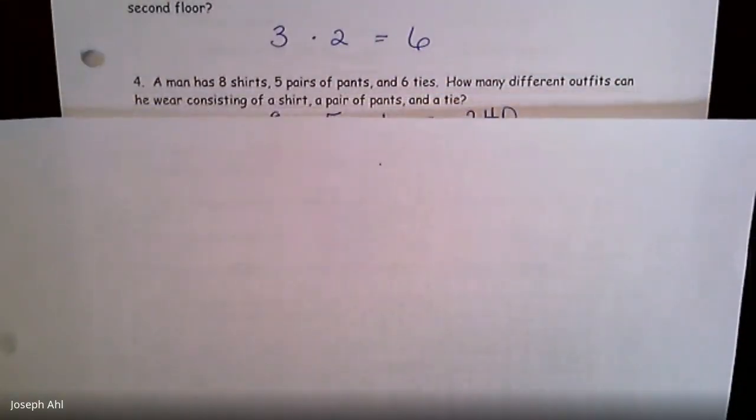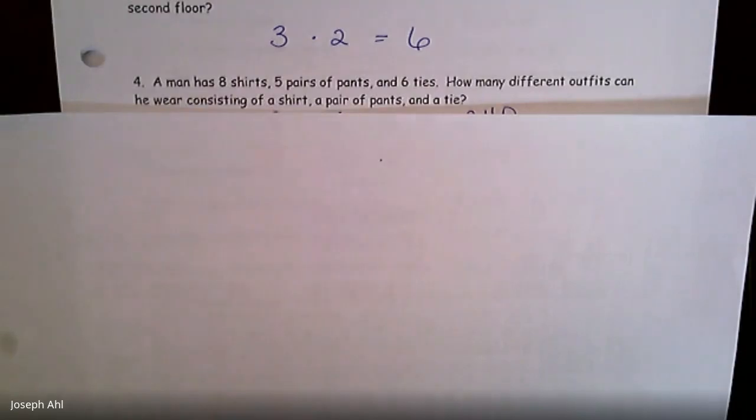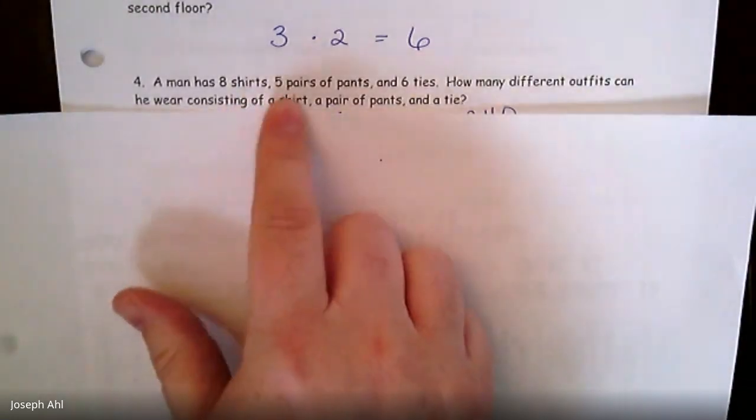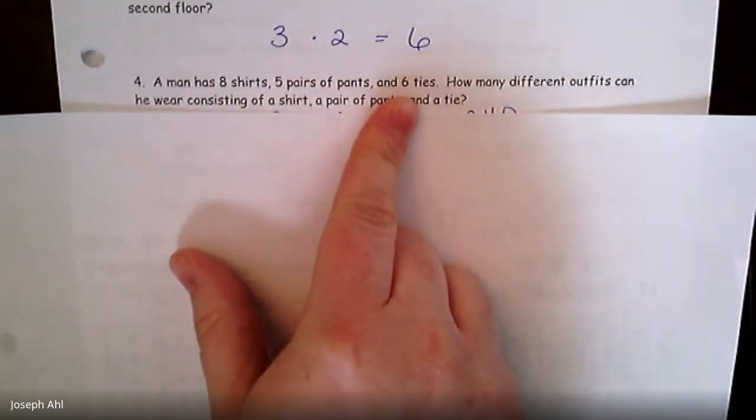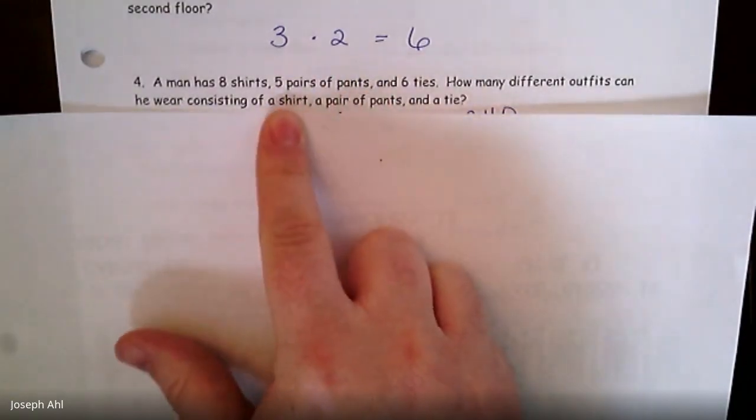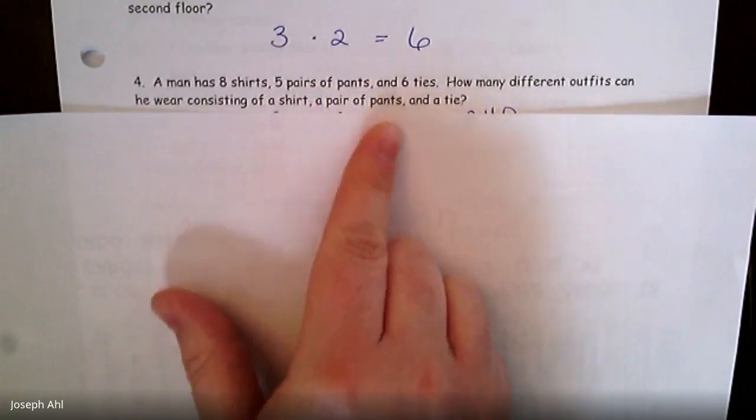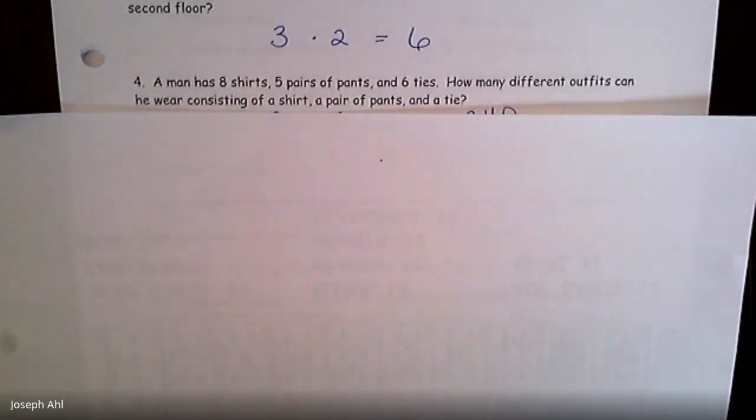And finally, this last one is the number of possible outfits that somebody can make. In this case, a man has 8 shirts, 5 pairs of pants, and 6 ties. How many different outfits can he wear, consisting of 1 of each? 1 shirt, 1 pair of pants, and 1 tie.